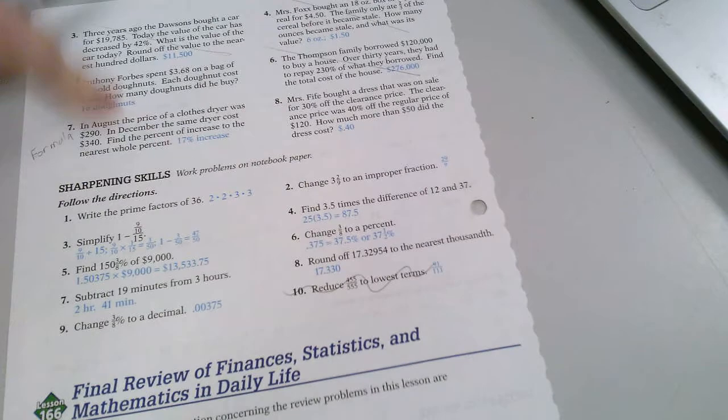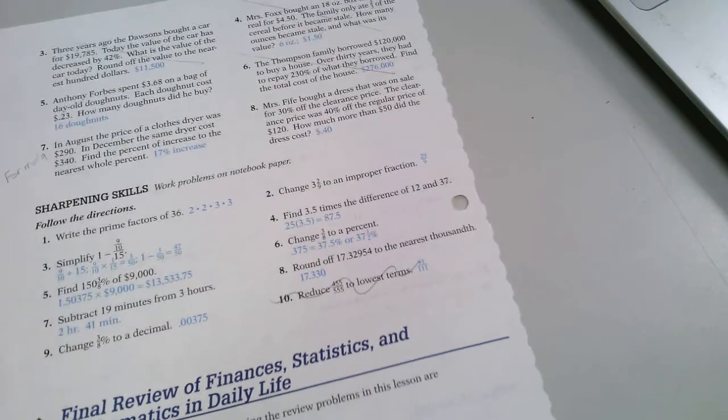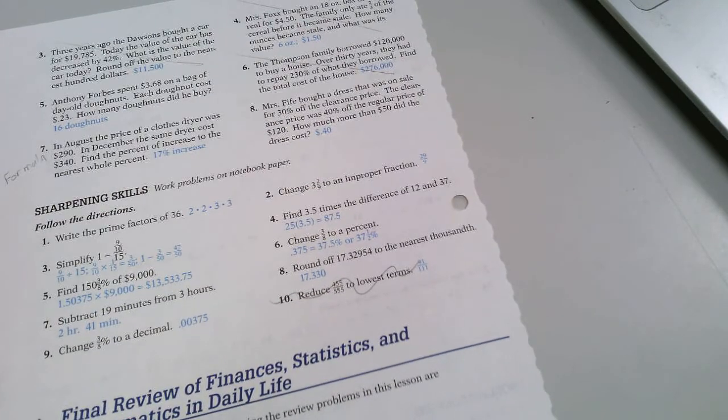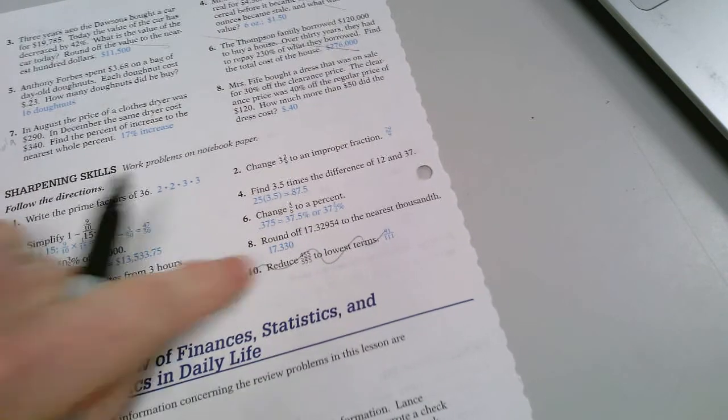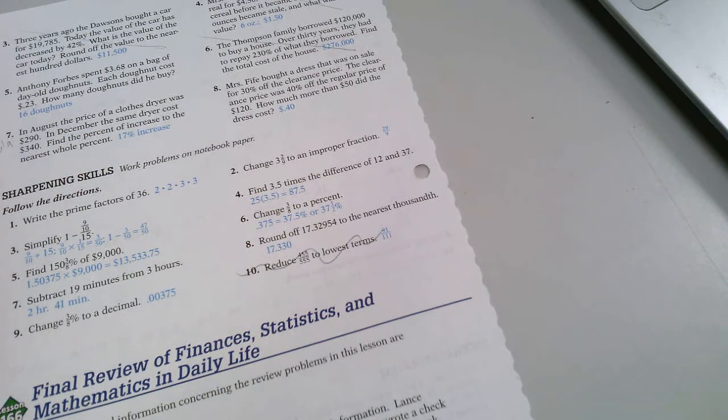Of course, you're allowed to use a calculator for these questions, but show your work, like formulas or anything else you need. And you'll do all the sharpening skills except for number 10. That was easy.